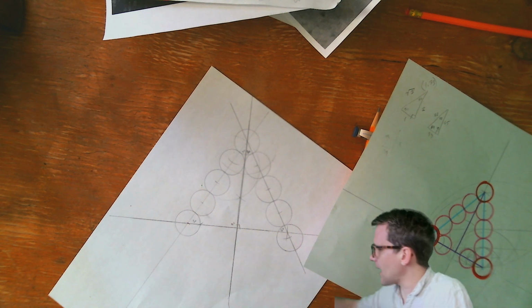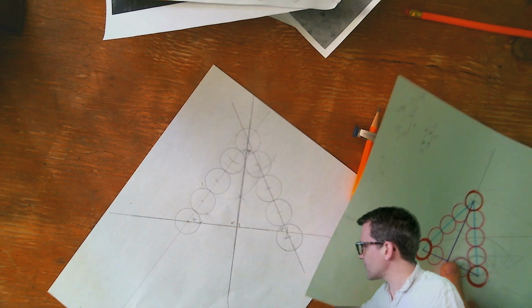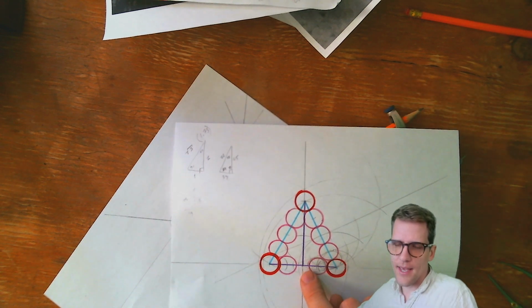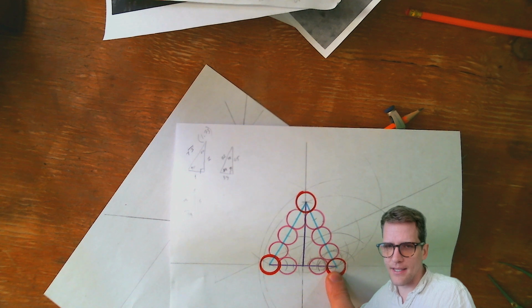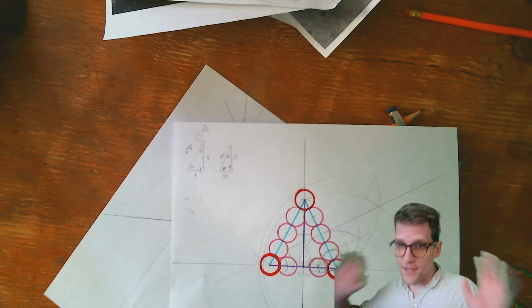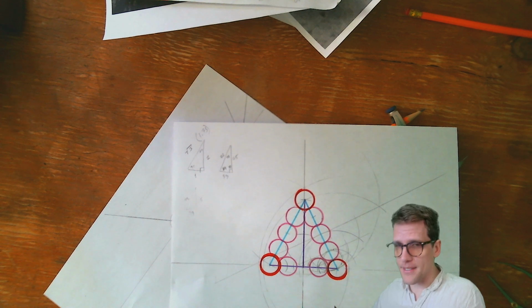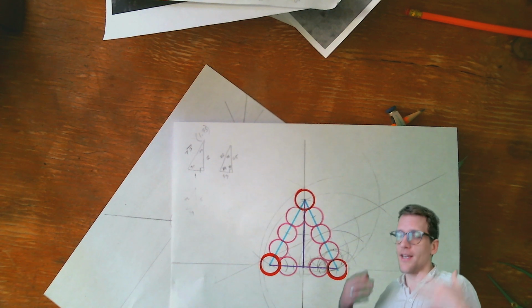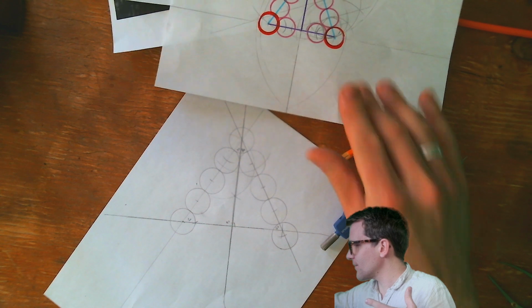And then I realized that we have to go back to here, and that this purple line here and this purple line here are the same, and they're at perpendicular angles, which is essential to the vesica Pisces.